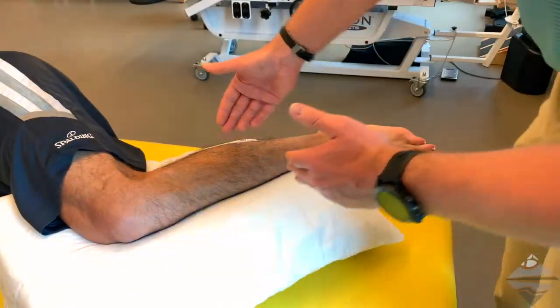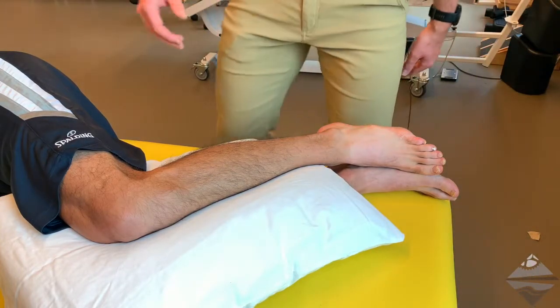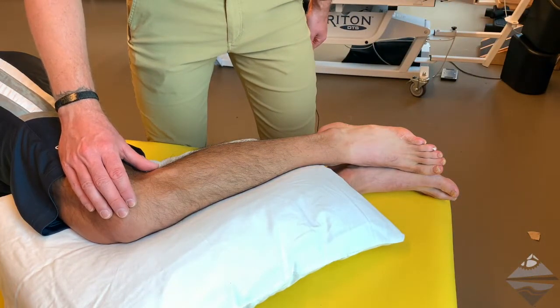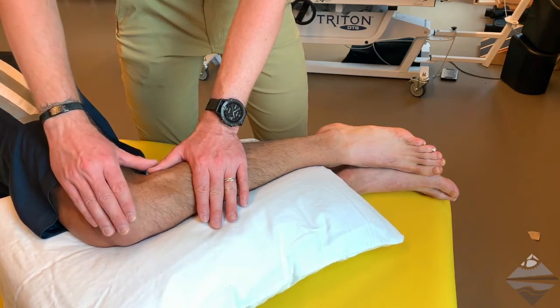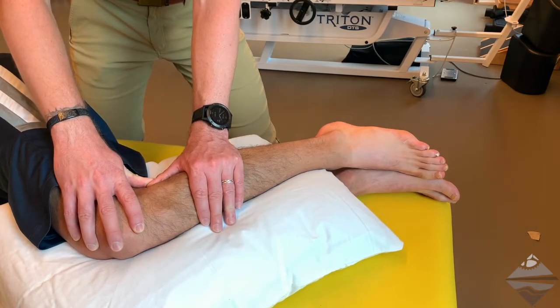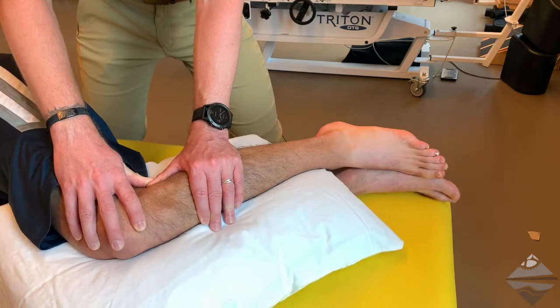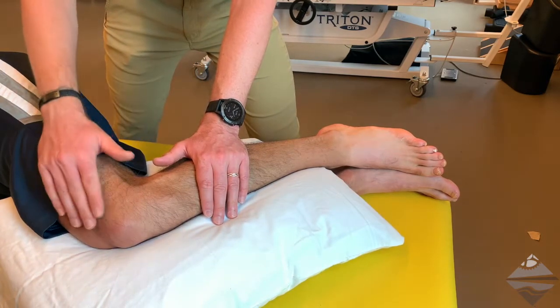The same can be done from the posterior aspect. And so if we walk around the back of the leg, again, we want to be mindful of the common fibular nerve, but again, we can use a thumb over thumb approach at this point, being mindful of our line of force, and here we can provide that mobilization as well. Again, assess all the way, and then you can grade it from there.